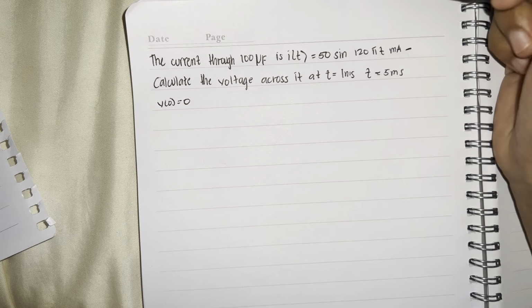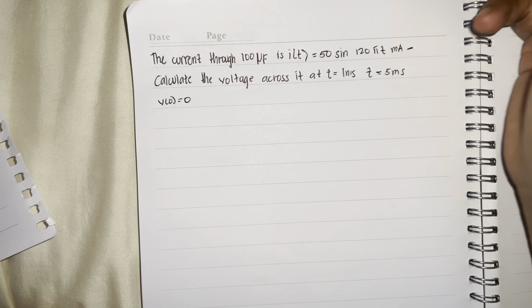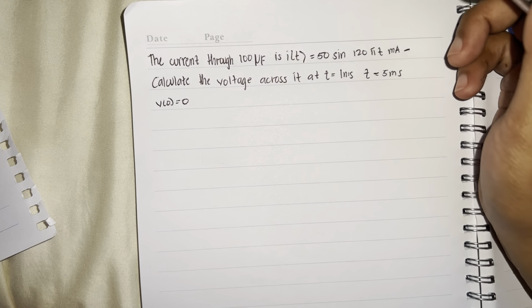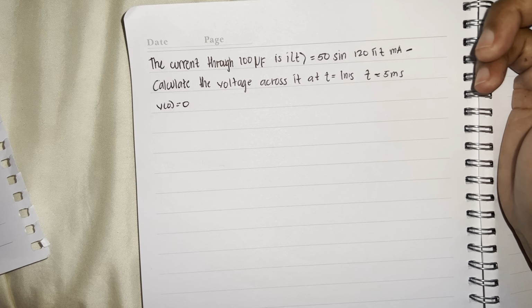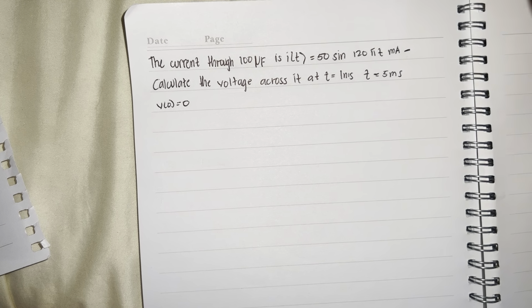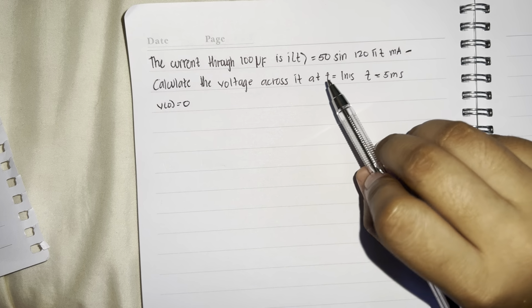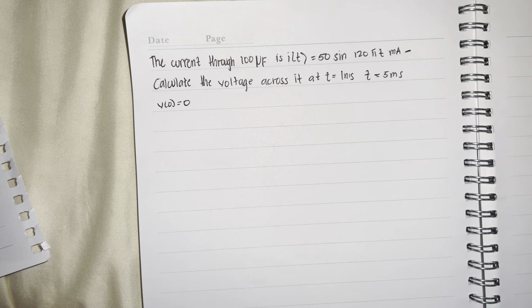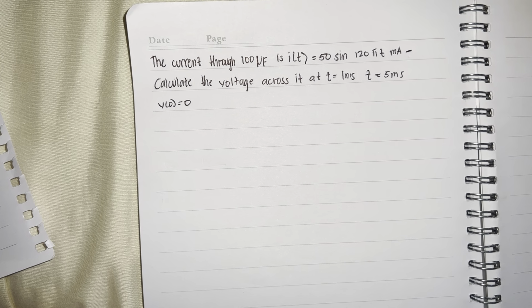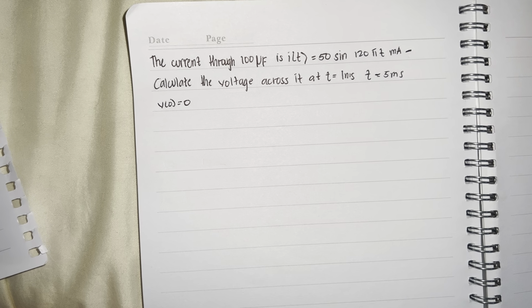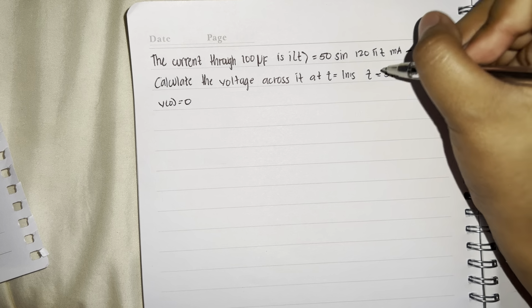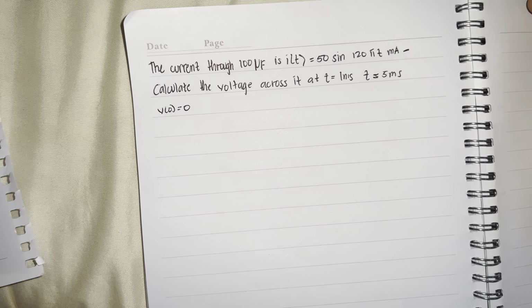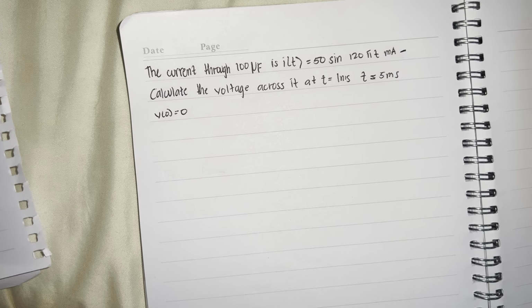Now, another example of a problem of the capacitor. The current through a 100 microfarad capacitor is 50 sine 120 pi t milliampere. Calculate the voltage across it at t is equal to 1 millisecond, t is equal to 5 millisecond, and V0 is equal to 0.